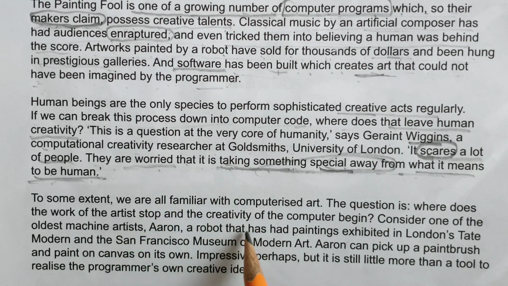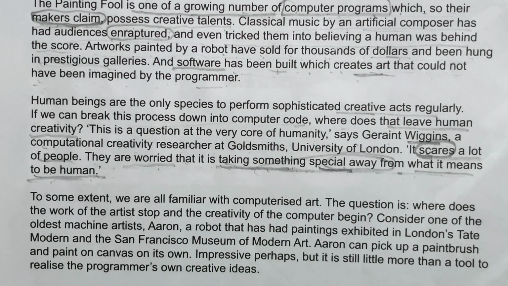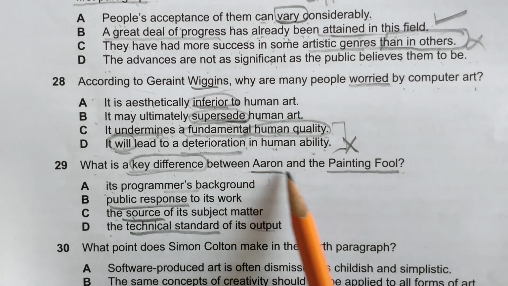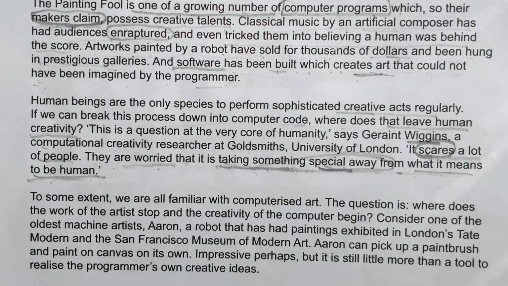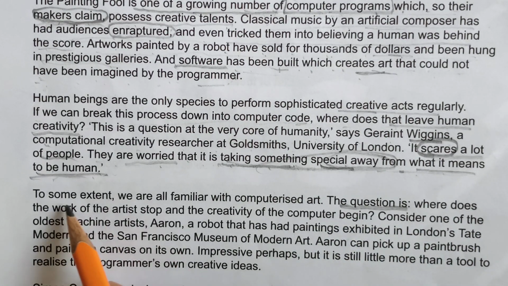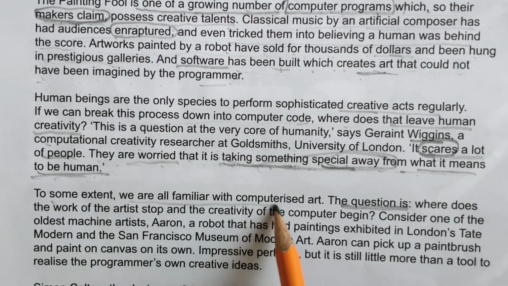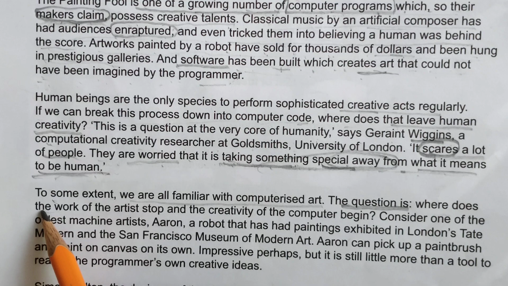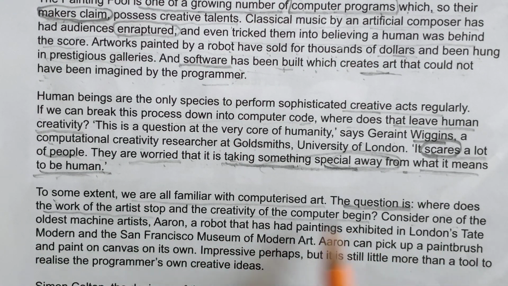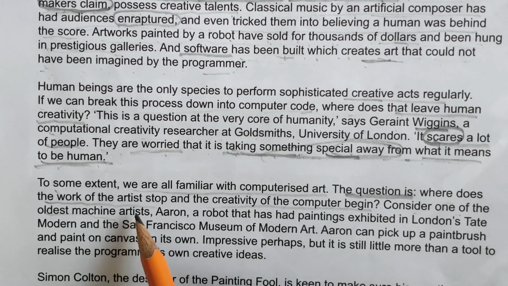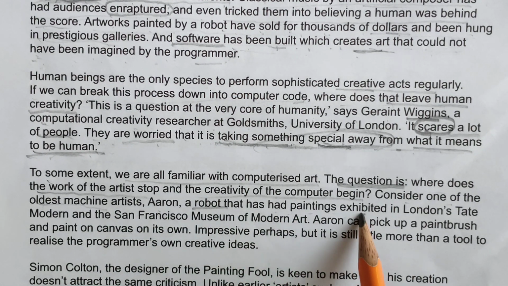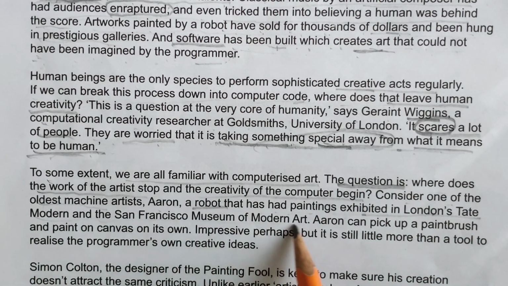Okay, Aaron, and now the question is asking about the key difference between Aaron and Painting Fool. To some extent we are all familiar with computerized art. The question is, where does the work of the artist stop and the creativity of the computer begin? Consider one of the oldest machine artists, Aaron, a robot that has had paintings exhibited in London's Tate Modern art gallery.